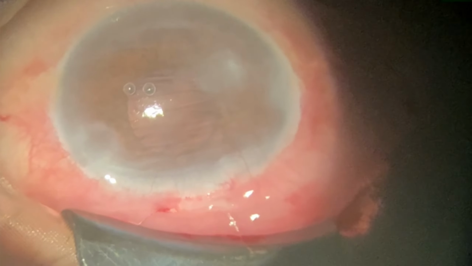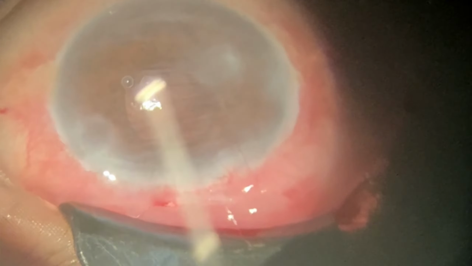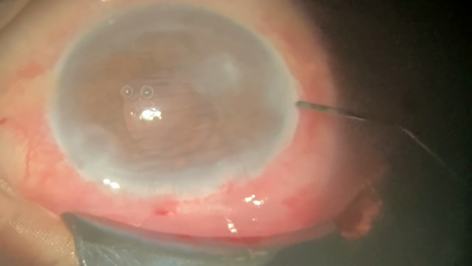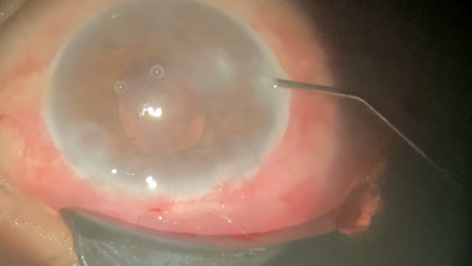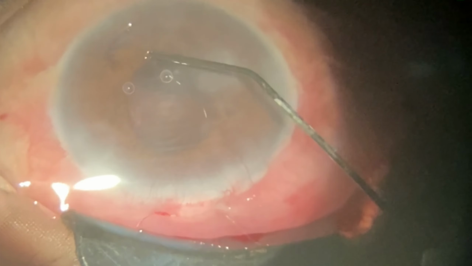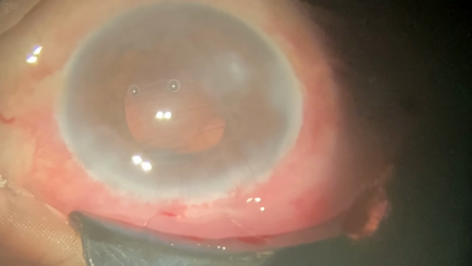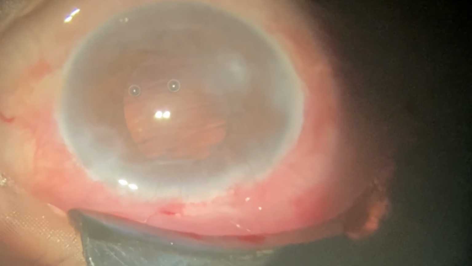And now using some adrenaline intracamerally to dilate the pupil so that I can check the presence of the sulcus in this case.